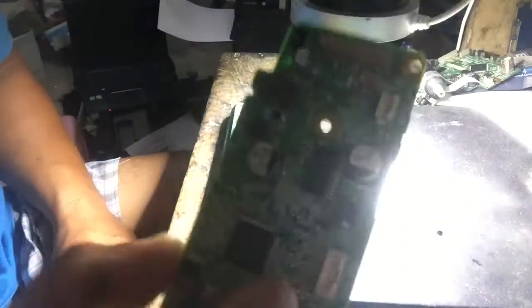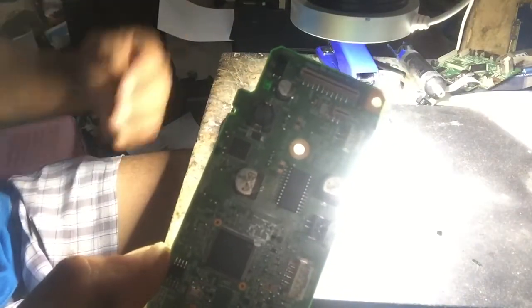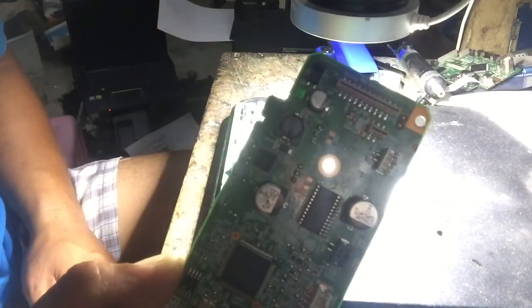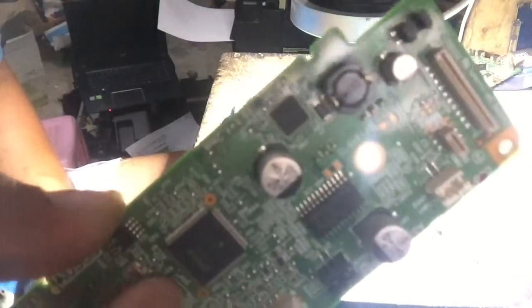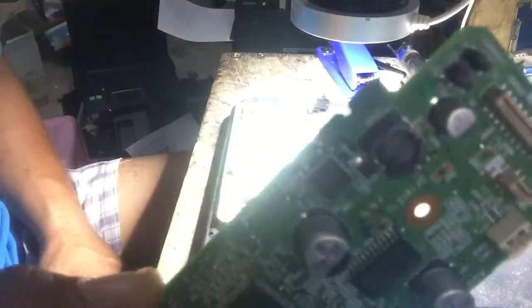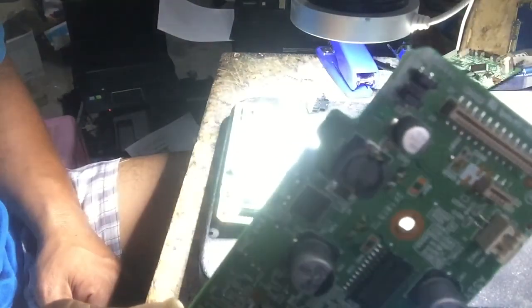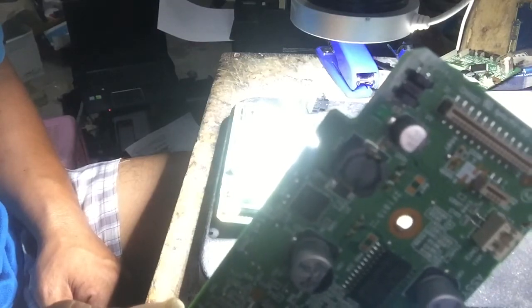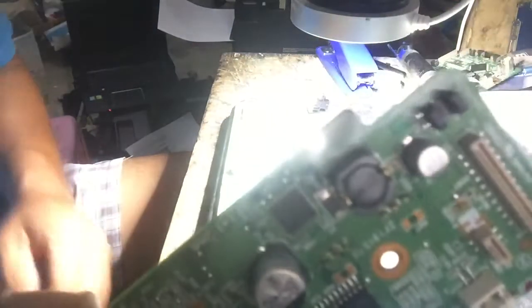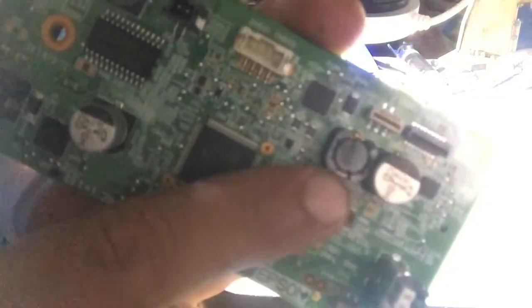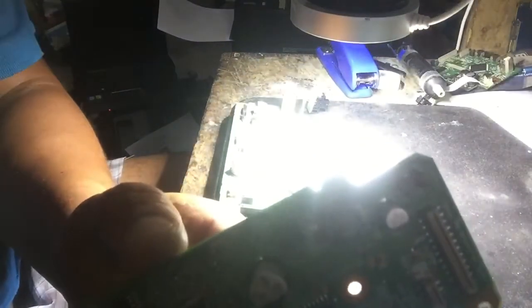So actually, this first board is from the printer of my customer. The problem with this one is it is functional, it powers on, but it is slow moving. It is slow moving because the coil on the board is already damaged. This one, that is the coil. Then another one is this one. Maybe the fluctuation of the current is why it goes like that.